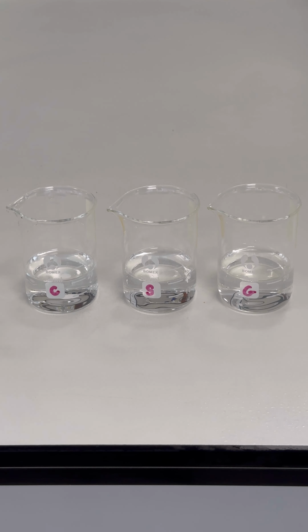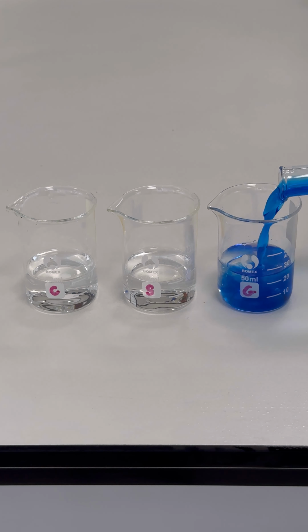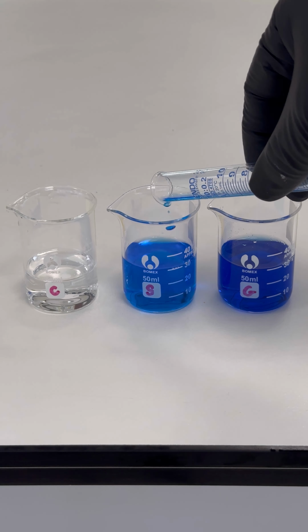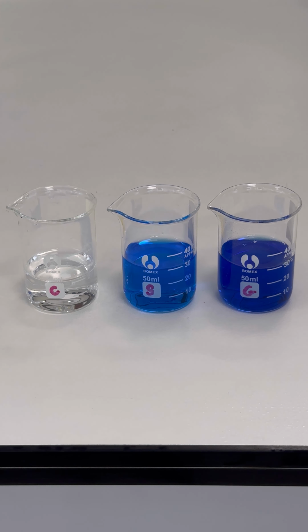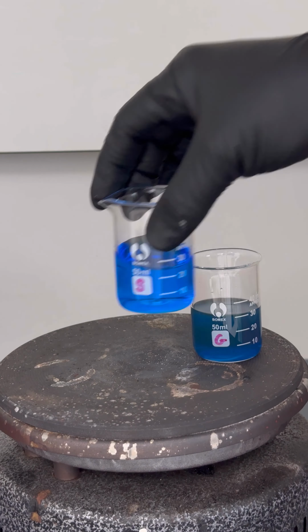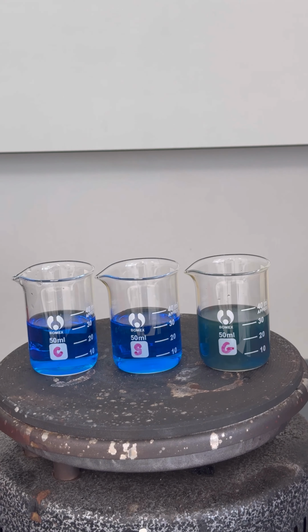To conduct the experiment, we have 3 solutions to test. From left to right: distilled water as a control, sucrose, a non-reducing sugar, and glucose, a reducing sugar. We add 10 milliliters of Fehling's reagent to each solution. The solutions are then heated on a hot plate, and we observe the color changes.